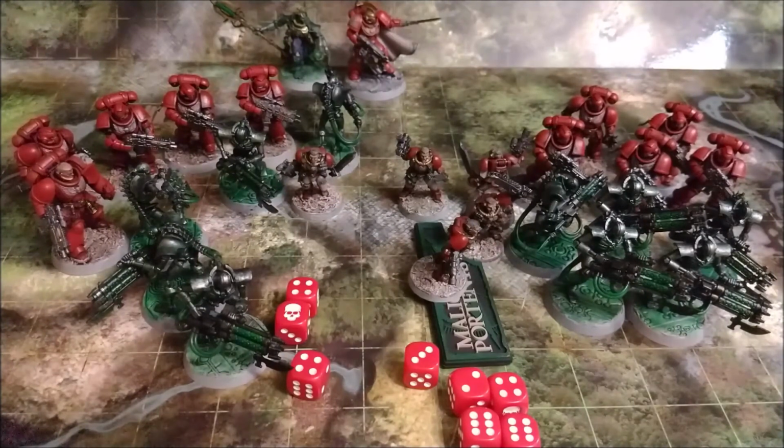Moreover, you have to remember that the pile-in and the consolidation each use up to 3 inches, for a total of 6 inches. For example, think of a massive unit with a lot of models that first has 3 inches to move to the closest enemy, and then another 3 inches to move again. So they can move quite a lot. It's almost another movement phase that you have available. So decide how to make such movement, and whether to make such movement, because it's not a must.